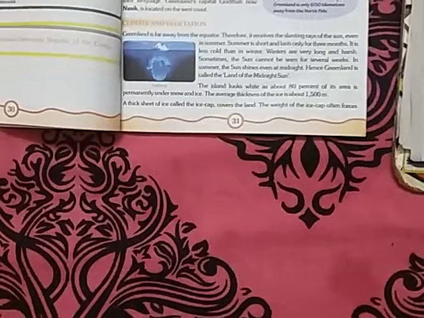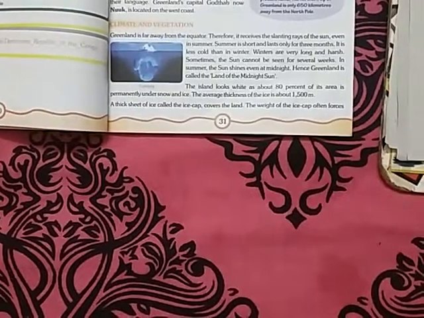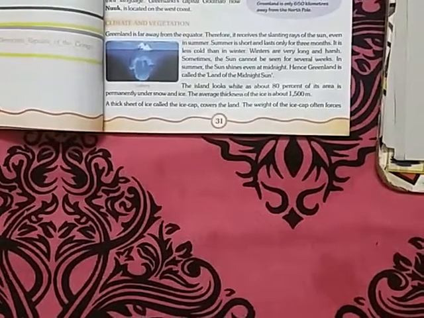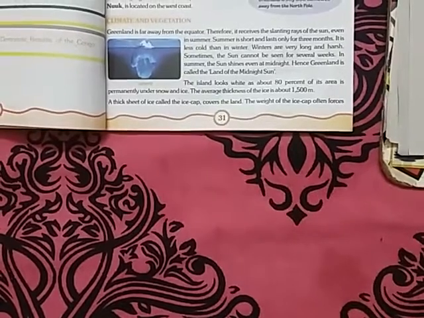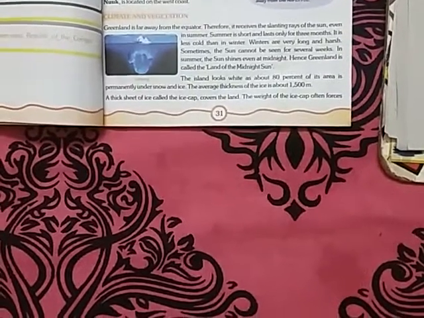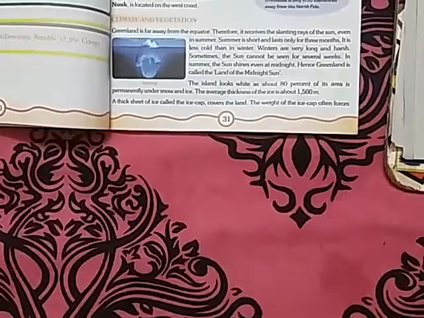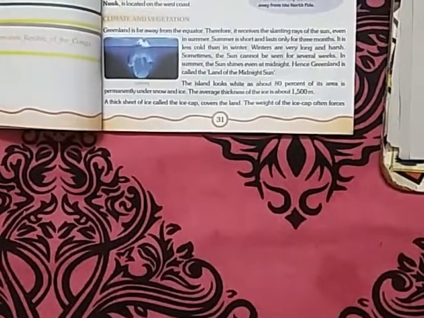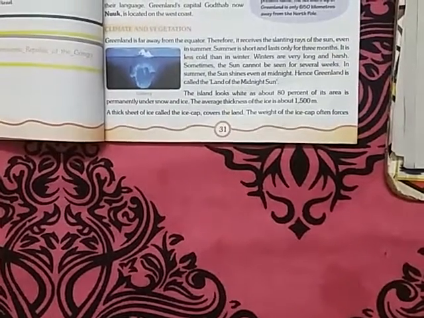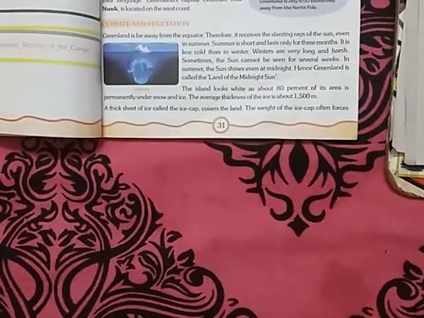Okay. In summer, the sun shines even at midnight. Hence, Greenland is called the land of the midnight sun. The island looks white as about 80% of its area is permanently under snow and ice. The average thickness of the ice is about 1500 meters.